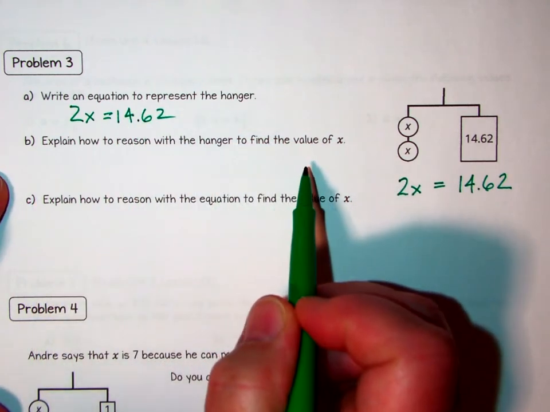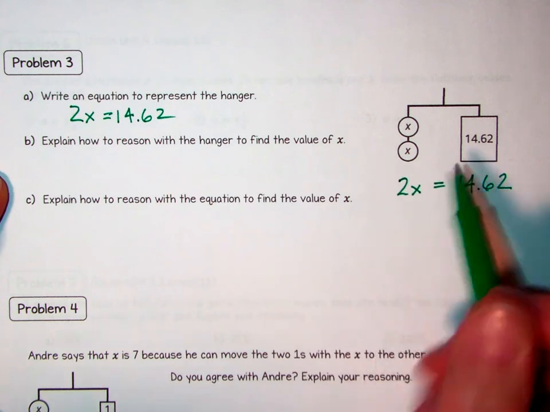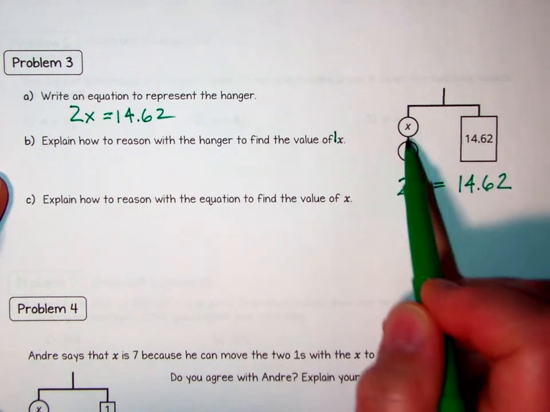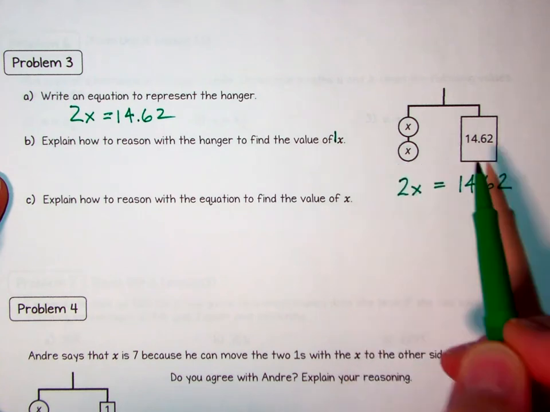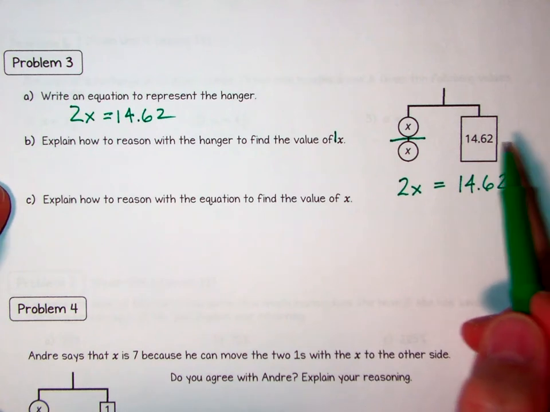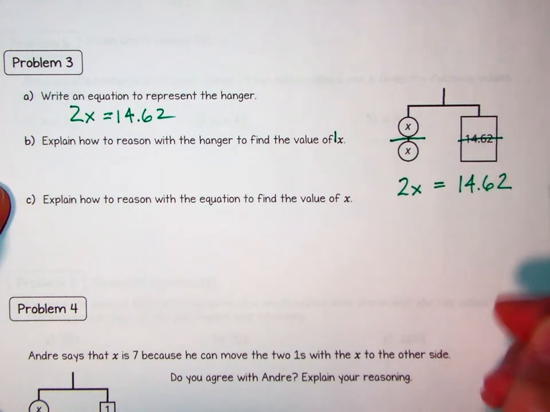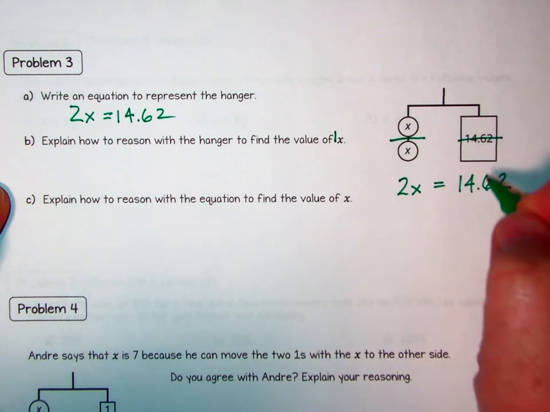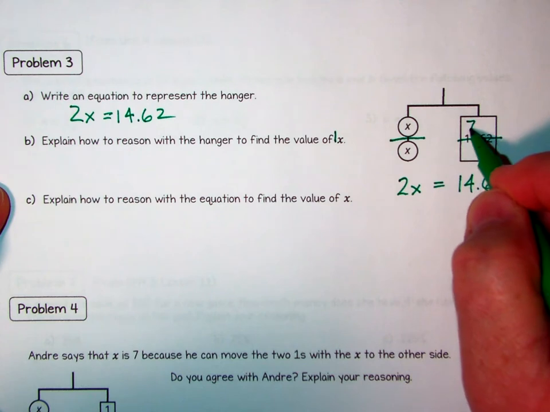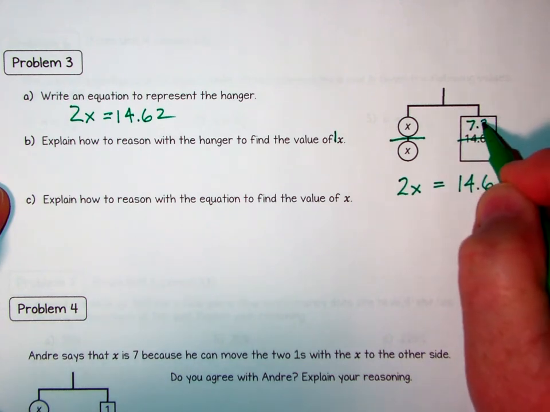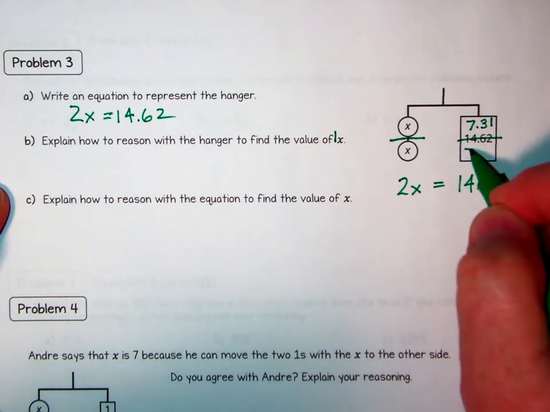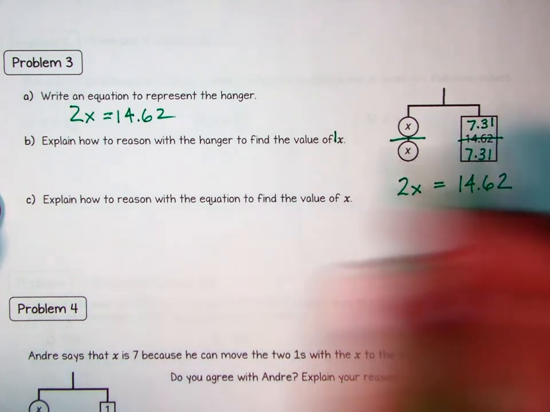Explain how to reason with the hanger to find a value of x. When it says find the value of x, it means the value of 1x. So I just want to know what one of these x's equals. I could split the left side into 2, but then I've also got to split the right side into 2. This isn't too hard to do in my head. 14 divided by 2 is 7. 0.6 divided by 2 is 0.3, and 0.02 or 2 hundredths divided by 2 is 0.01. So each half of this has a value of 7.31.